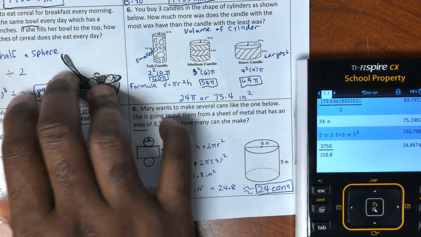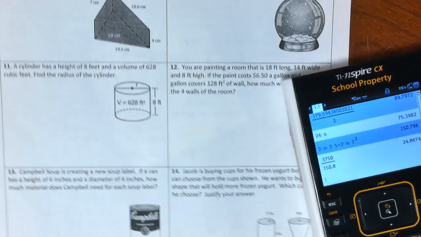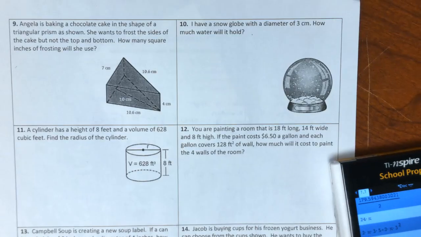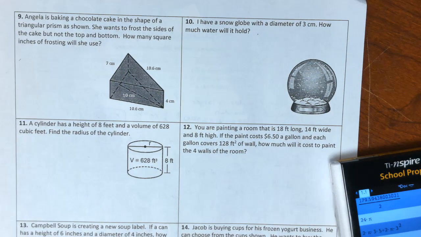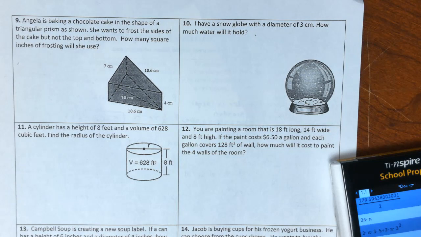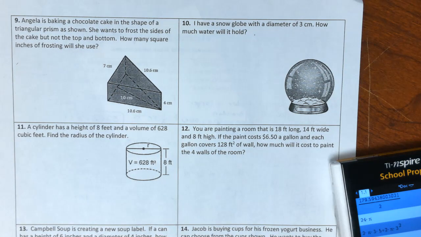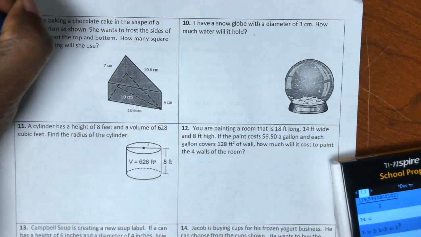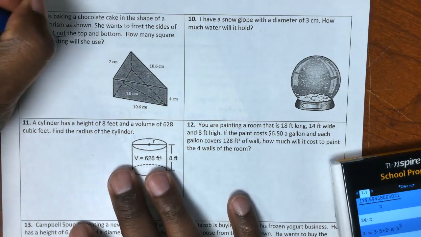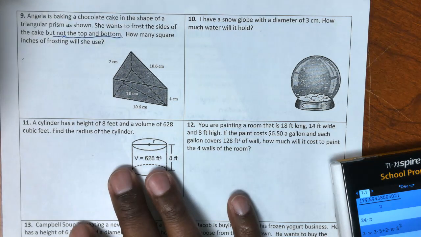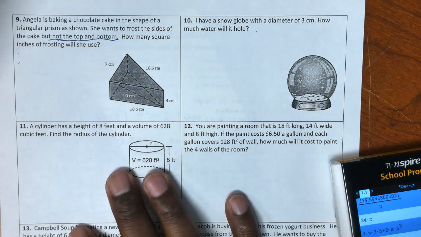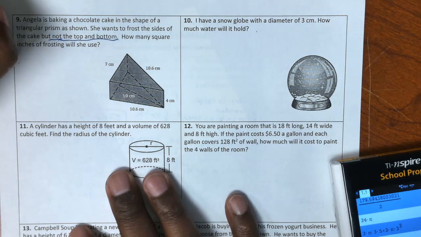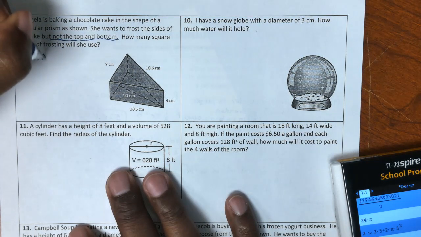So on to the back page, we have what looks like a triangular prism, and it says Angela is baking a chocolate cake in the shape of a triangular prism. She wants to frost the sides of the cake, but not the top and bottom. Okay, how many square inches will she use? So we know we need to find surface area, but not the top and bottom, so it says lateral surface area. There's no bases. So we need to find lateral surface area of cake.